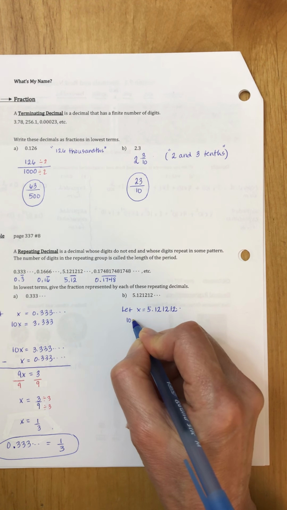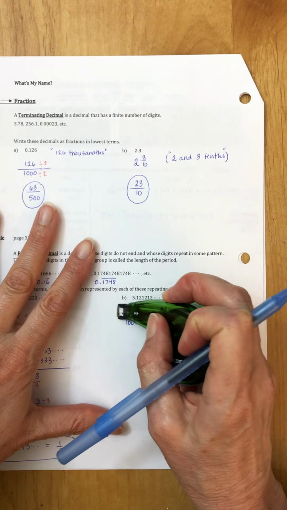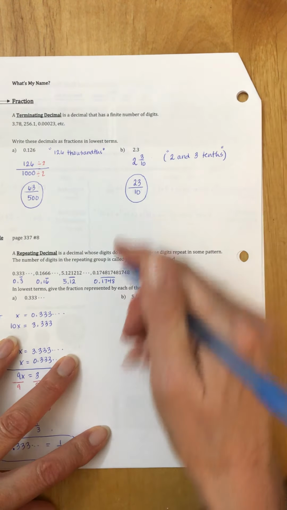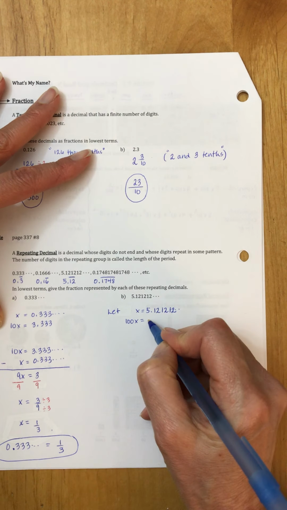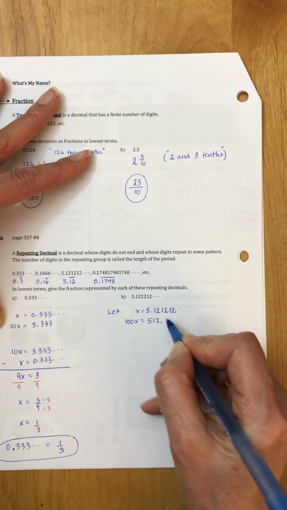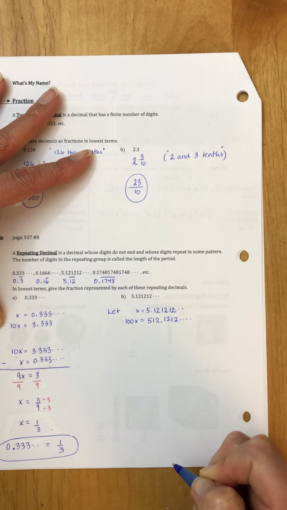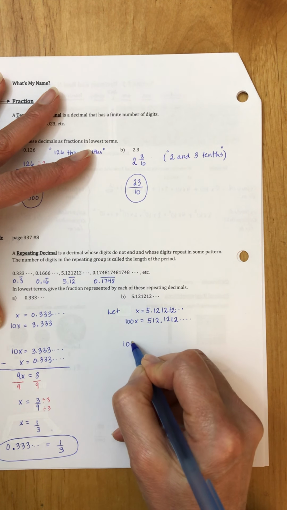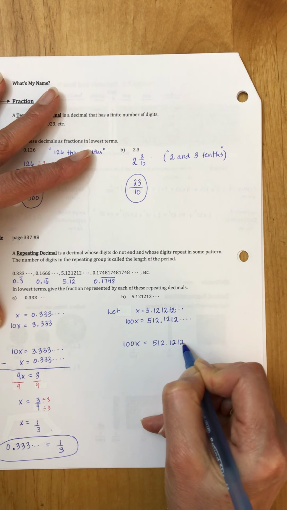So then if we do 100x, that's going to equal, let's create a little bit of space here, 512.1212 on forever. It's going to move it over 2 decimal places. Okay? So now again, let's figure out what we have by reversing the order.